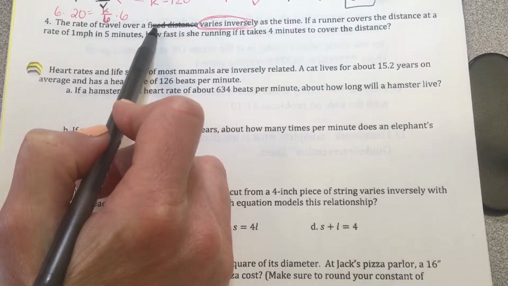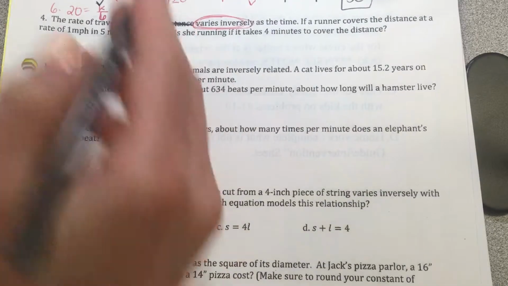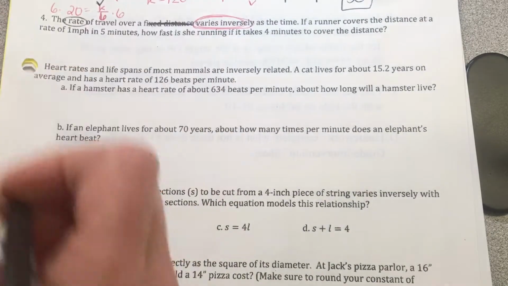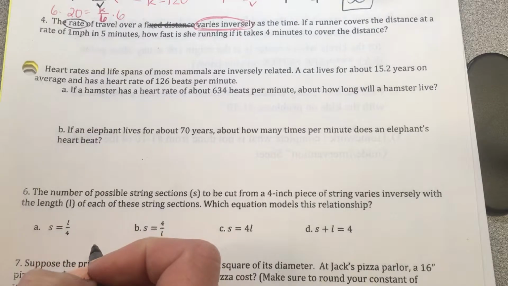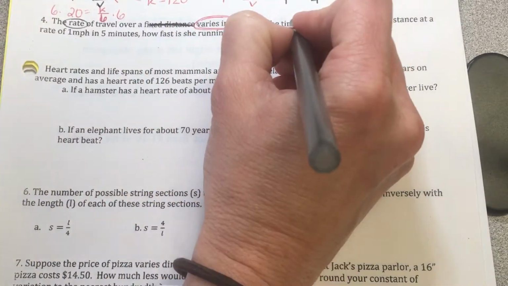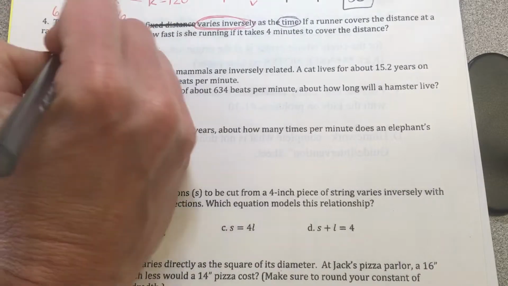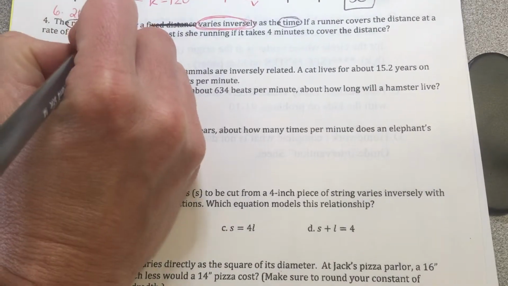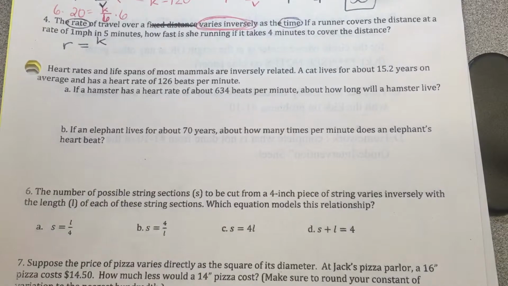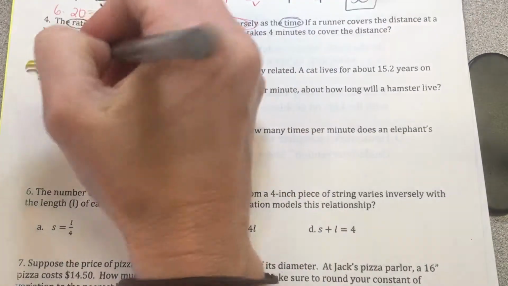What 2 things are we actually comparing? Good. The rate. We're comparing the rate with the time. So start with your R. R equals K. All right, for varies inversely, do I put a divide sign or multiply? Divide, okay, and I'm dividing it by the time.